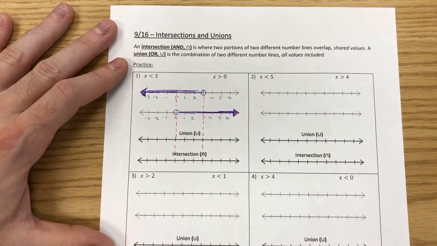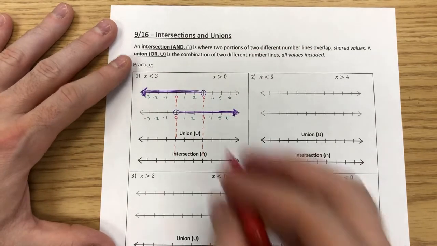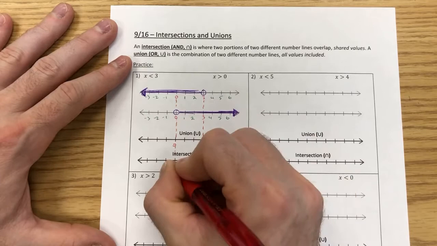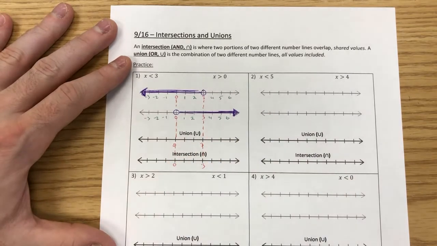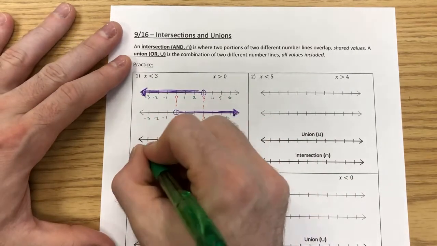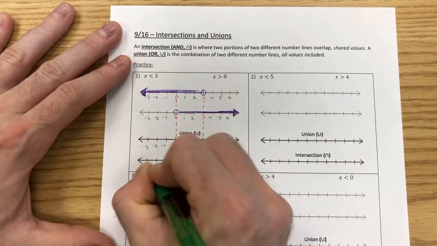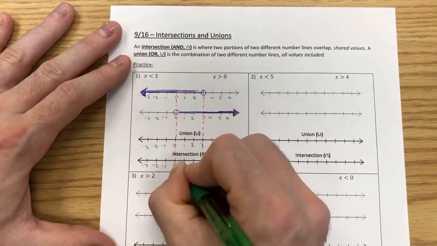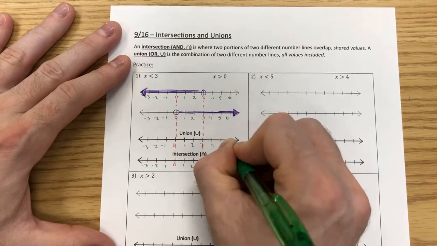And we'll see why here in just a moment. Because it's going to be the same numbers. I'm going to have a 0 here, a 3 here, a 0 here, and a 3 here. I'm going to have all the same numbers, -3, -2, -1. I'm going to have 1 and 2 in the middle, and 4, 5, and 6 on the right.